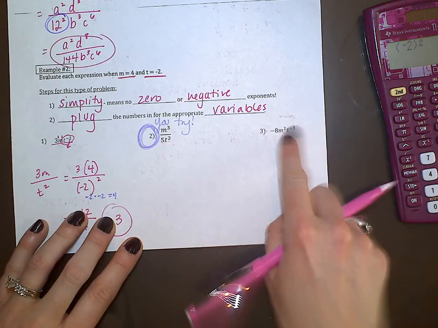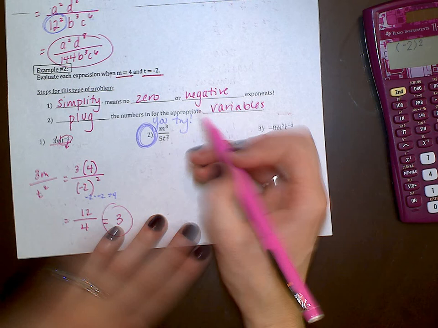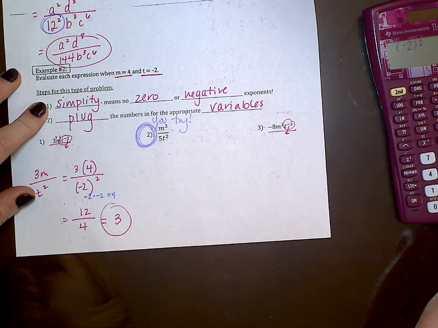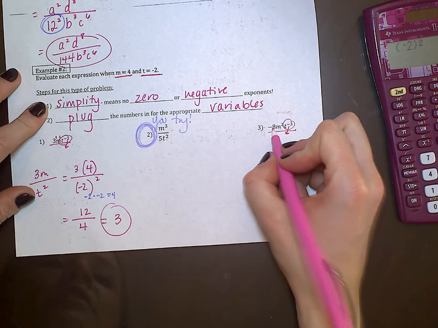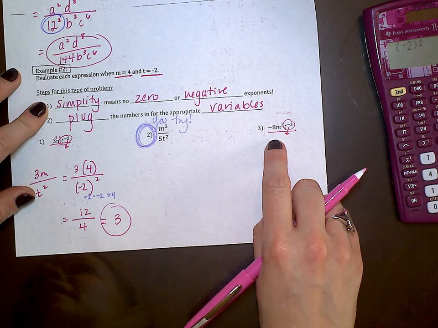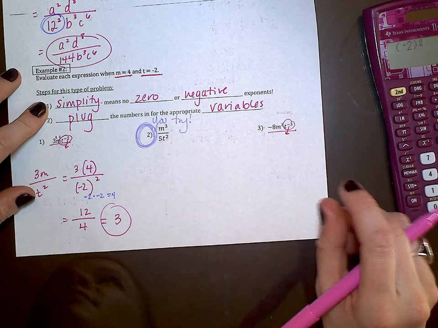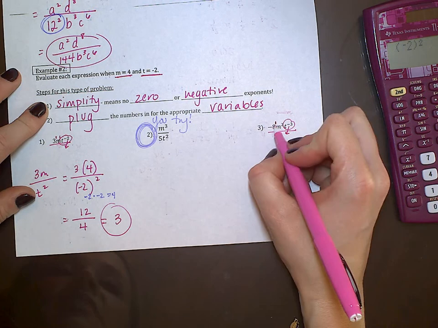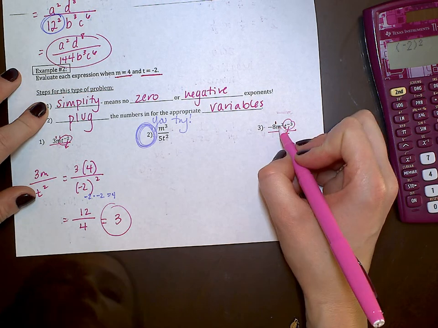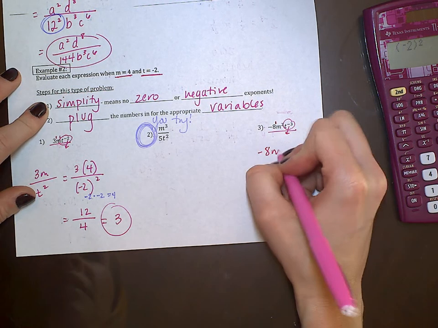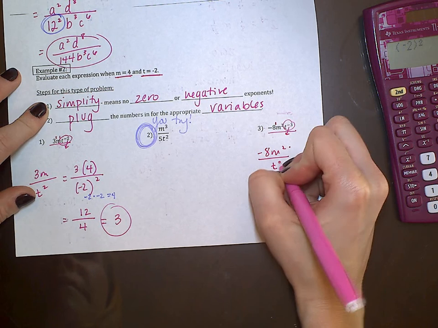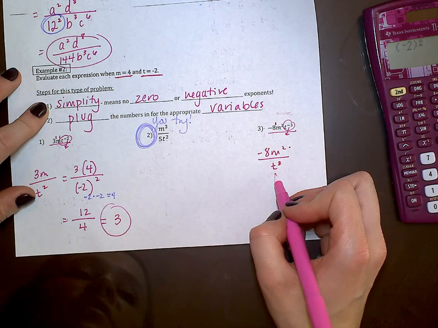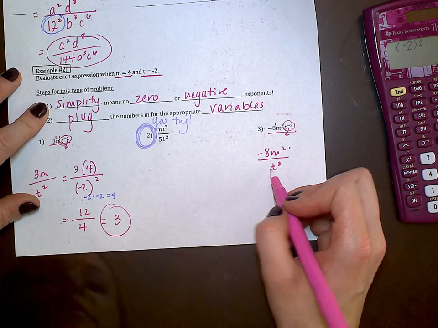I'm going to finish it off with number 3 here. I want to simplify first. So for me, I know that means I got to bring t to the -3 down to the bottom. You do not have to bring -8 to the bottom. It's okay if a base number is negative. It just can't have a negative exponent. But I know that -8 has an exponent of 1, so that one's okay. Okay, so leave the base number alone, that's fine. Just bring t to the third down to the bottom so it's positive now.